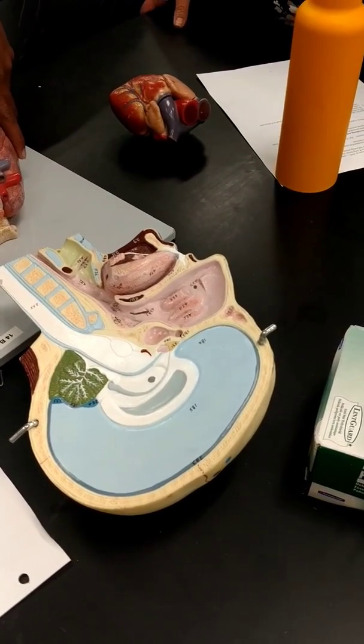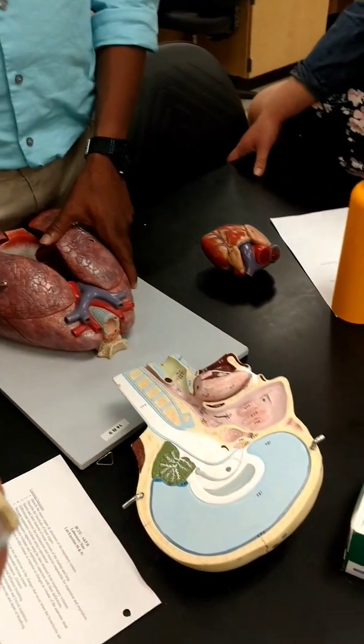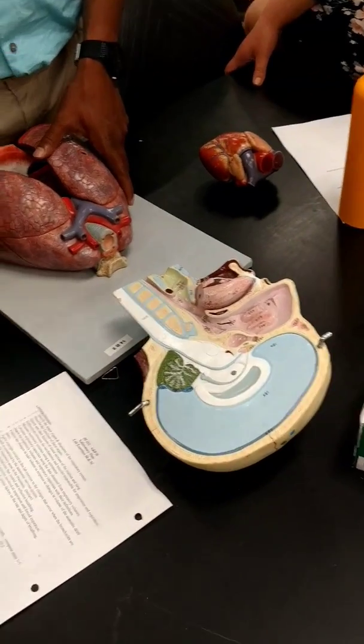So the cricothyroid ligament is named for being between the two things. Right here, there are ligaments right there, right? No, that's not the cricothyroid ligament. Oh, yeah, it's in between.